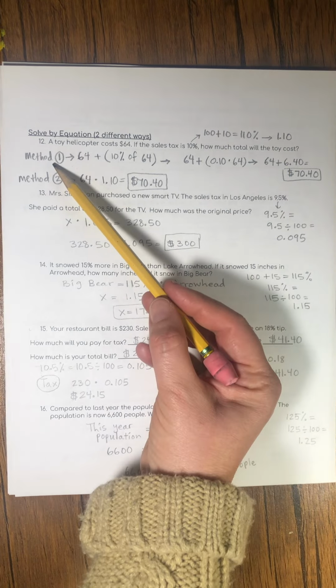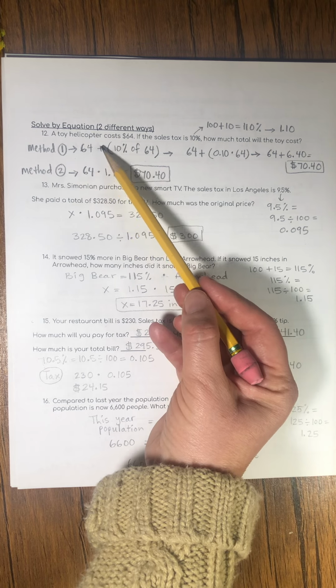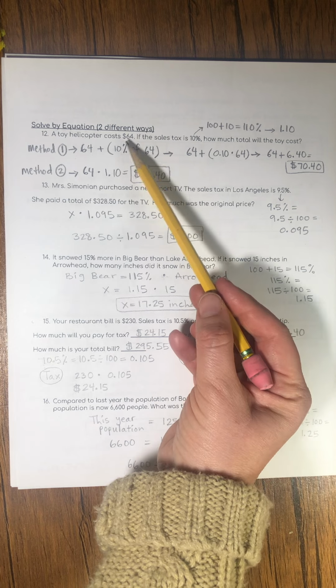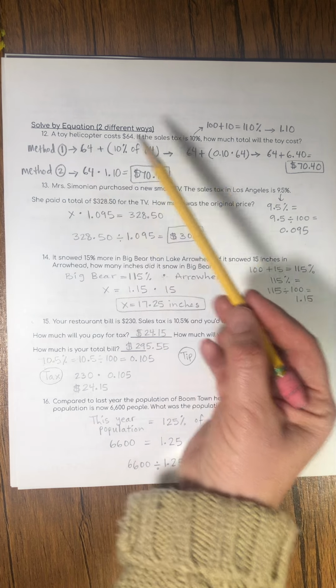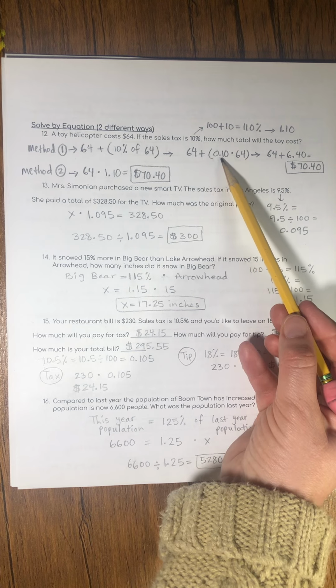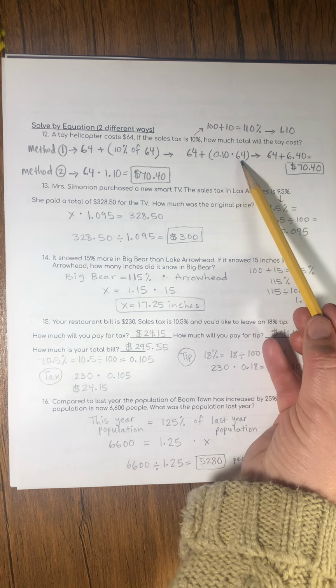One strategy I can use to solve it, I can say 64, the original price, plus 10% of 64, which I will then add to 64. So that's 64 plus 0.10 instead of 10%, times 64.